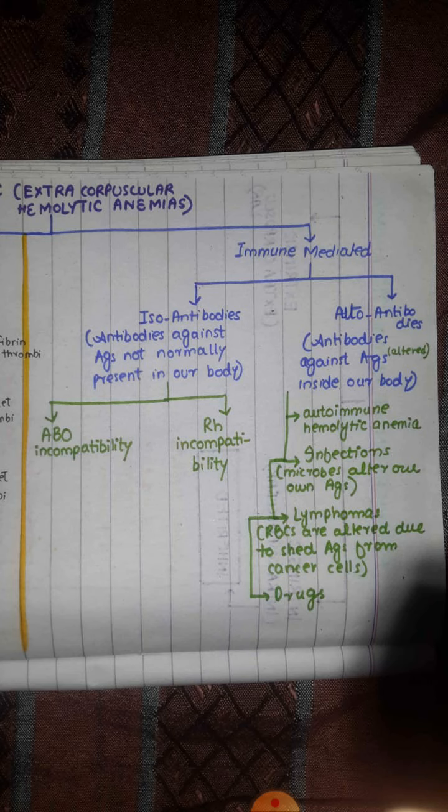So antibodies are basically formed against antigens which are not normally present in our body but are coming from outside. Next we have autoantibodies. Autoantibodies are antibodies which are formed against antigens which are normally present in our body, and they are formed because these antigens are somehow altered. For example, there may be autoimmune hemolytic anemia, in which autoantibodies are formed against our red blood cell membrane, and red blood cells undergo hemolysis.